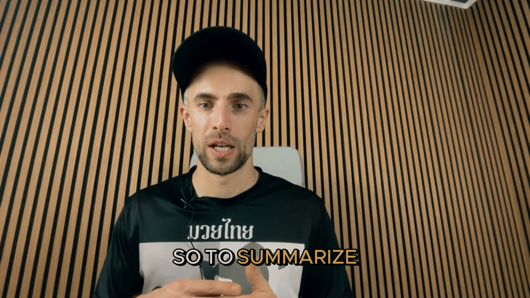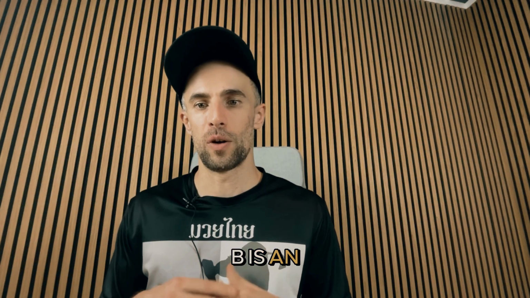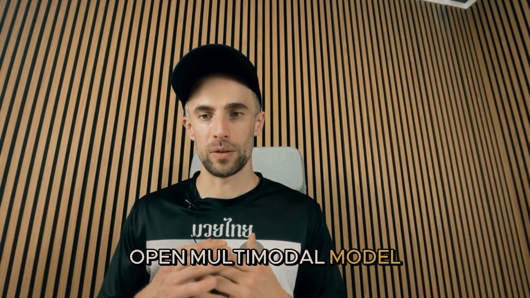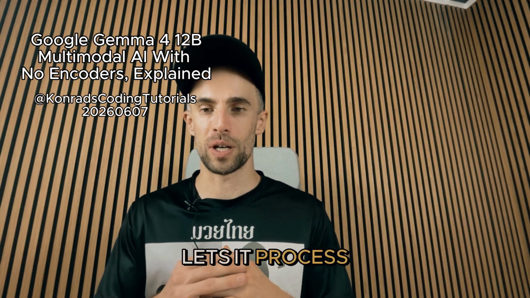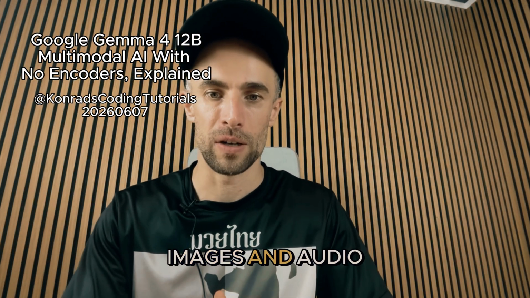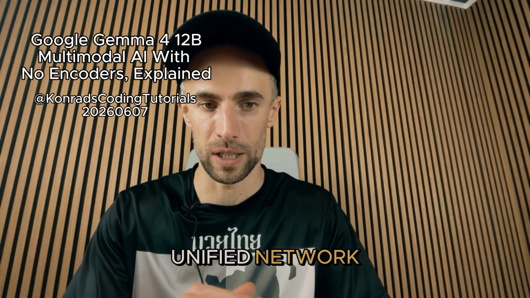So to summarize, Gemma 4 12B is an open, multimodal model, small enough to run locally, and its defining feature is the encoder-free design that lets it process text, images, and audio through a single unified network.